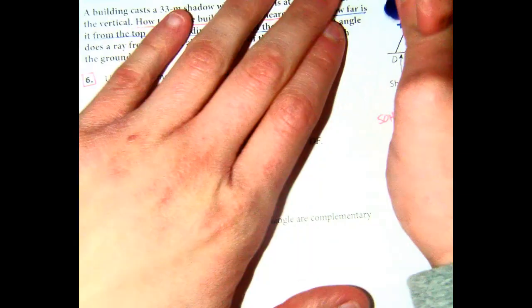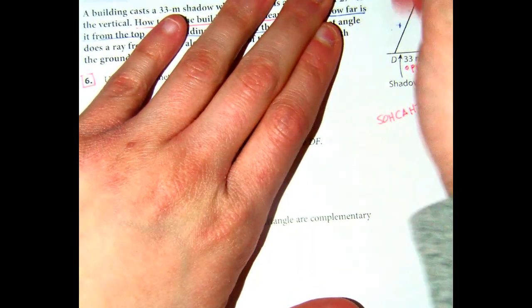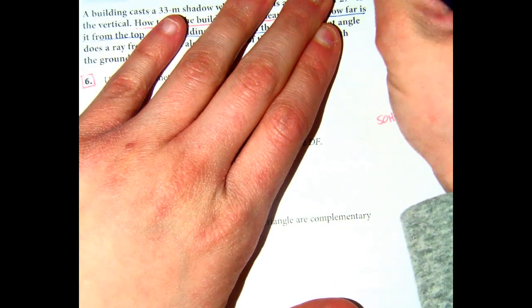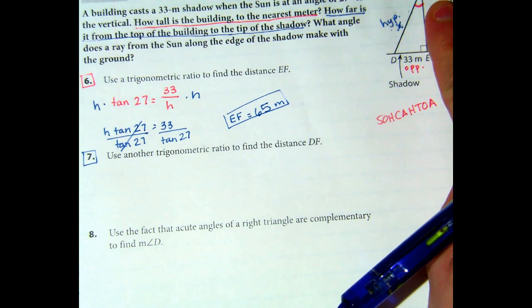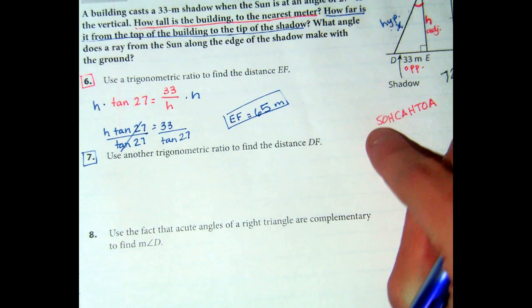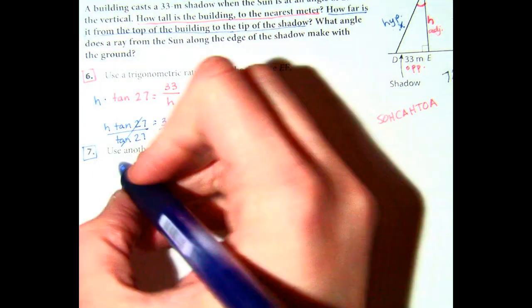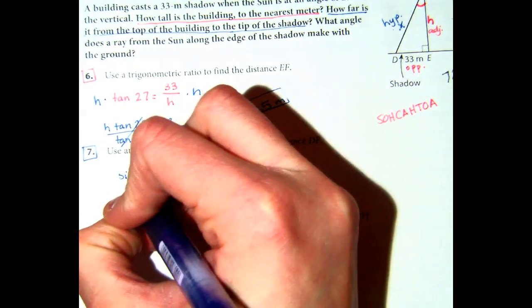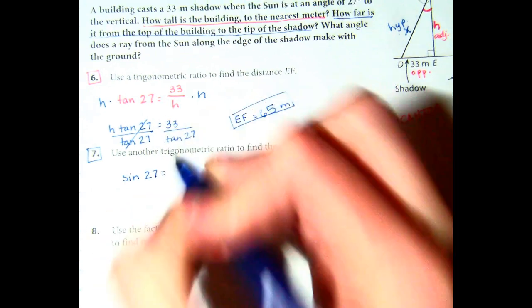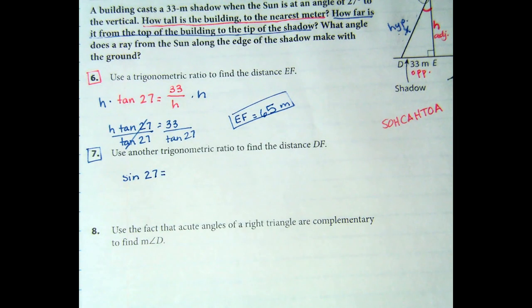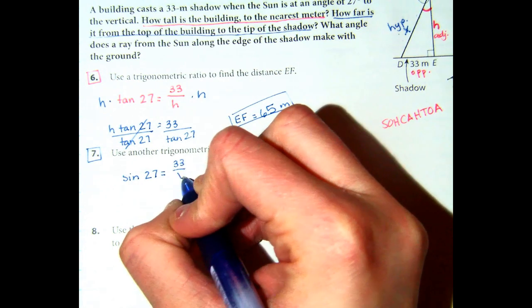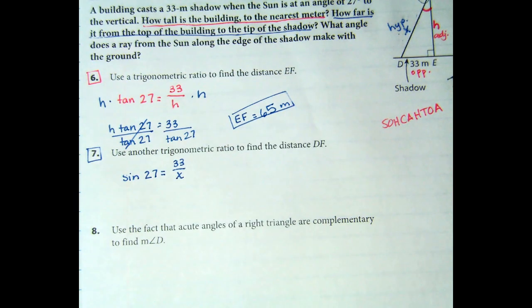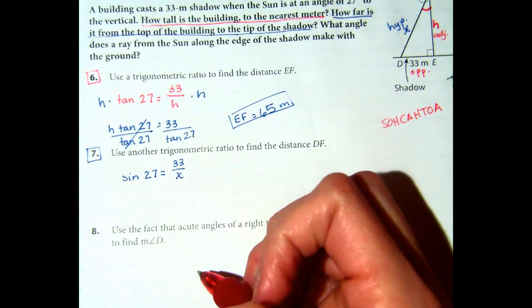That looks like a plus sign. What is this? Hypotenuse. Okay, I'm going back to what I knew originally. I know the opposite and I know the hypotenuse. So what am I going to use? Sine is opposite over the hypotenuse. So sine of 27 equals what? 33 over x. It's the same setup, yes.